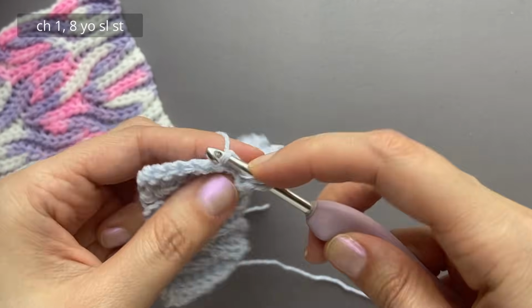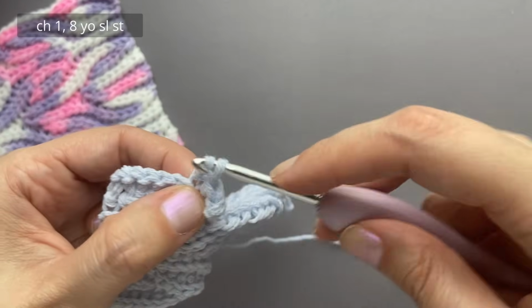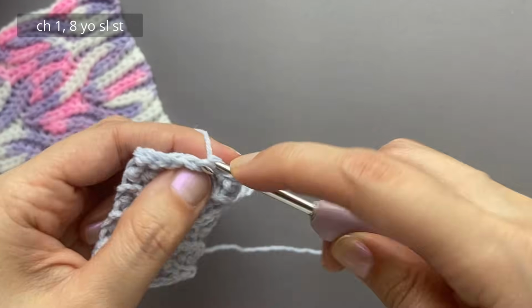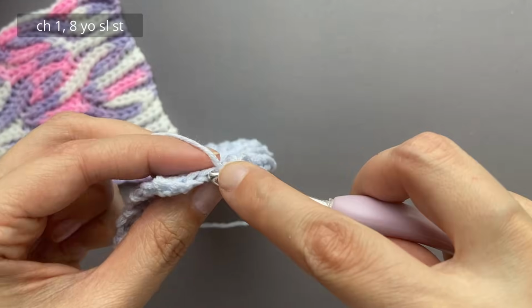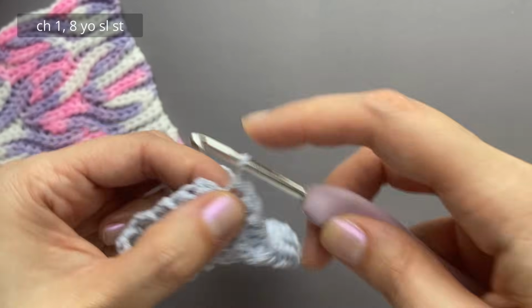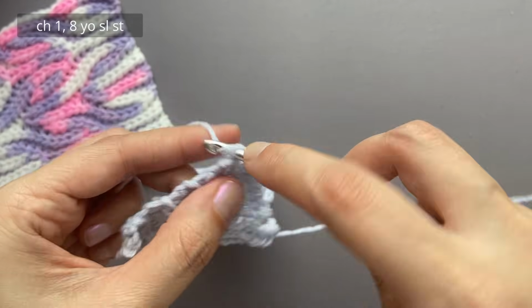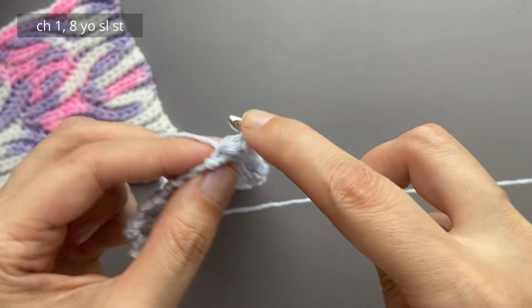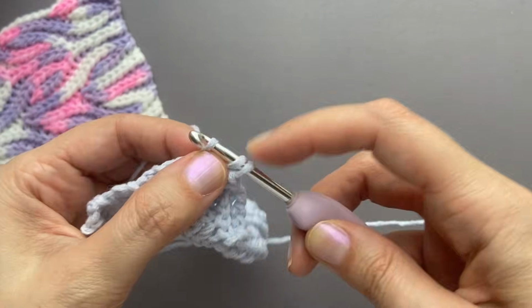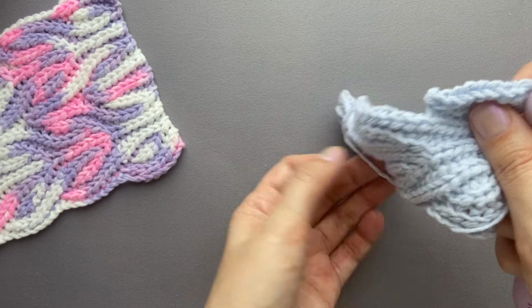1, 2, 3, 4, 5, 6, 7, and 8. I will make a turning chain and turn my work to get ready for the next row. And there we go. I have crocheted the entire second row.